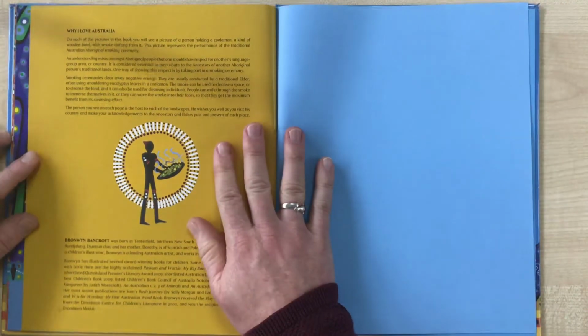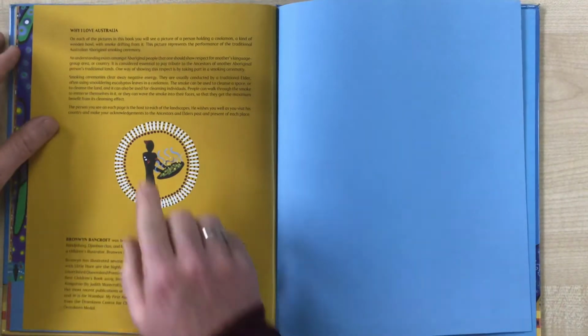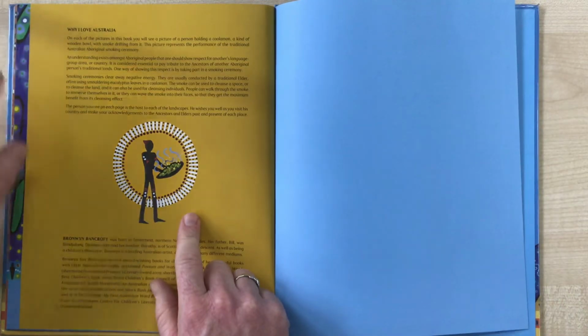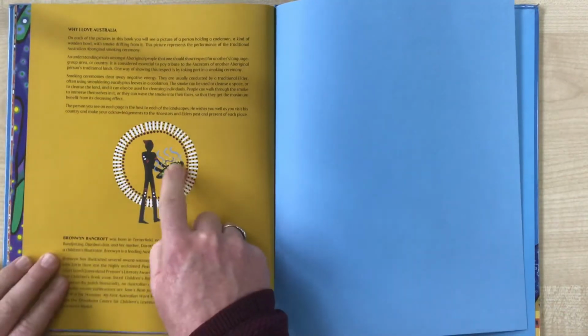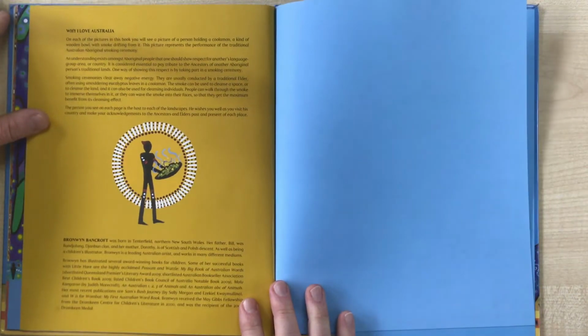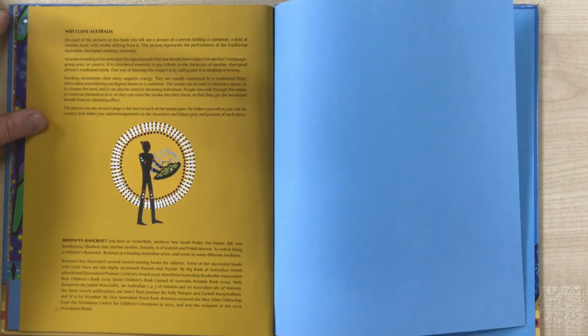And on the back here, it's got just a little bit more information. It says, on each of the pictures in the book, you'll see a picture of a person holding a coolamon, which is this little one here. It's a kind of wooden bowl with smoke drifting out of it. The picture represents the performance of the traditional Australian Aboriginal smoking ceremony.